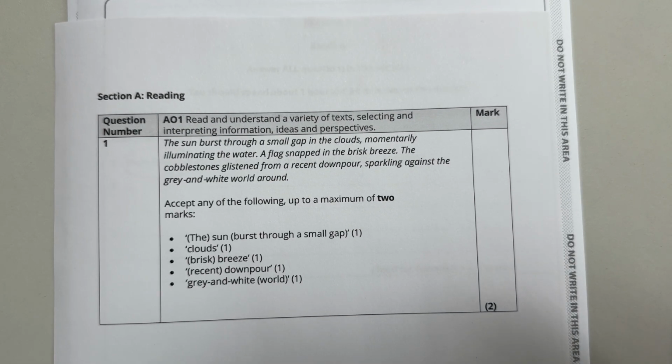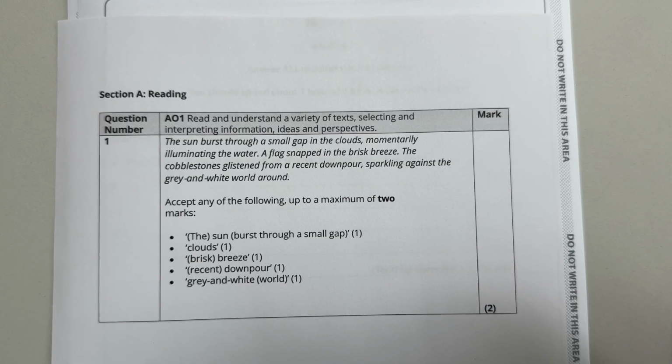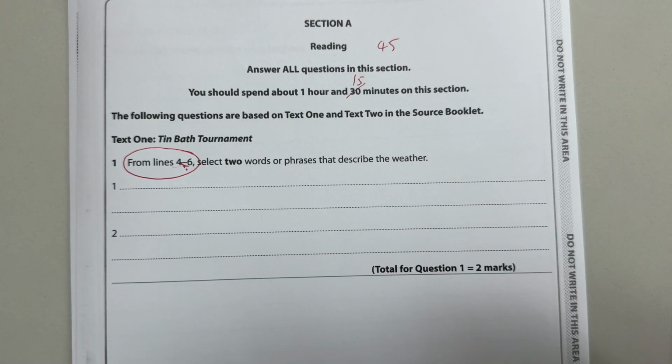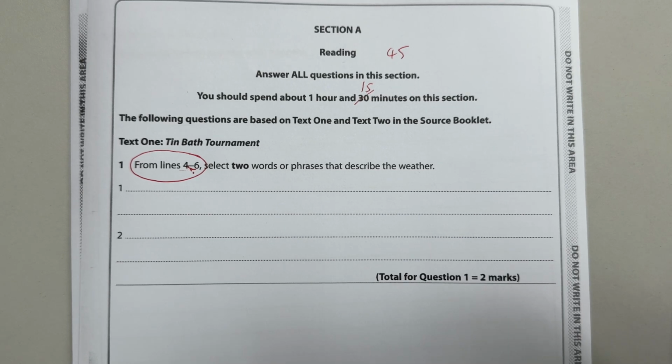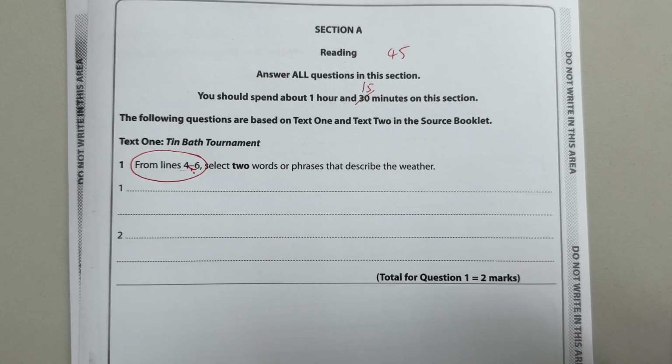But I would just say, as an insurance policy, if you can point out more than 1 thing, then I would do that. I won't dwell too much on that because it's only worth 2 marks. In terms of how long you would spend on each question, the usual rule of thumb is about 1 minute per mark. So on this kind of question, you shouldn't really be spending more than a couple of minutes.